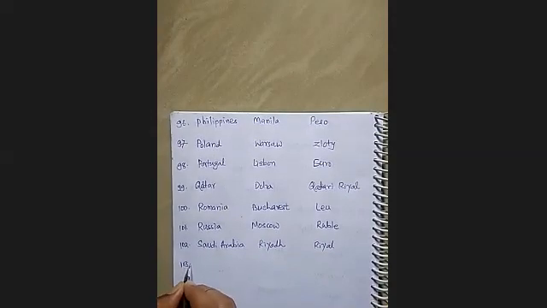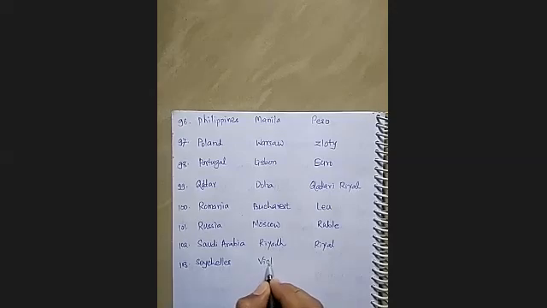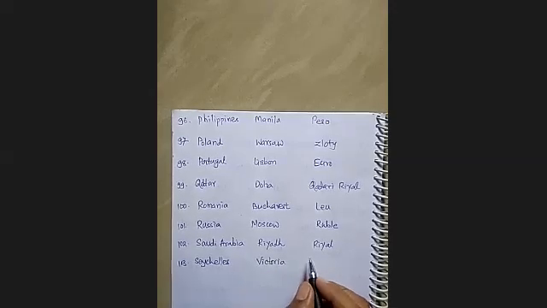Next country you can consider is Seychelles, whose capital is Victoria, and its currency is Seychelles rupee.